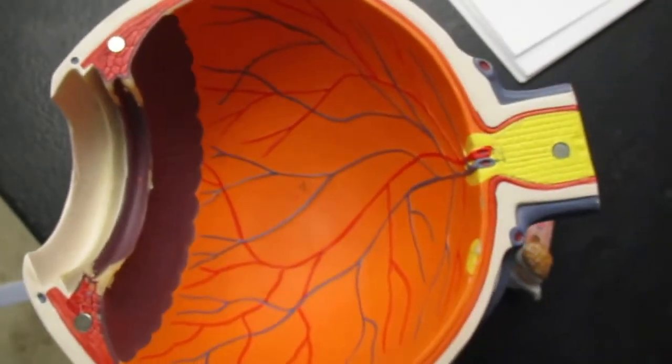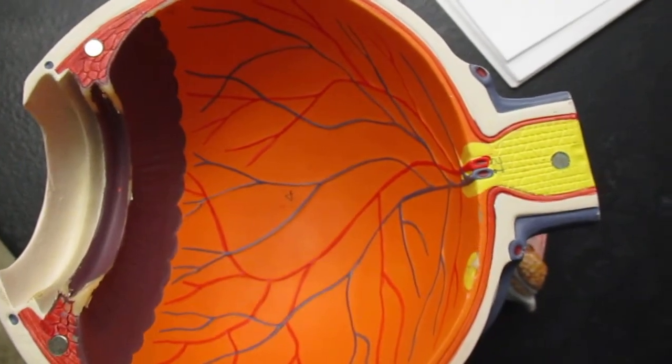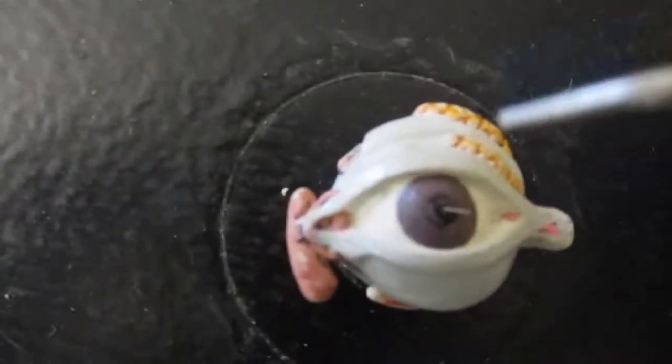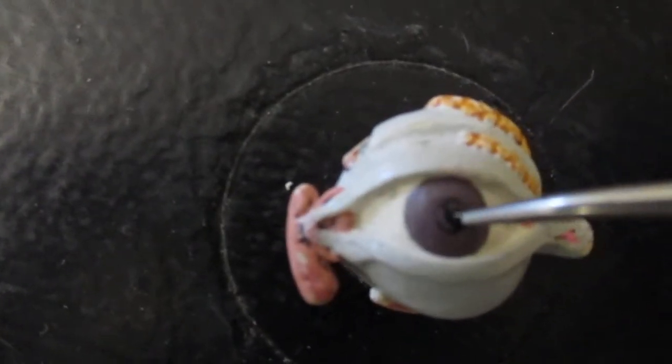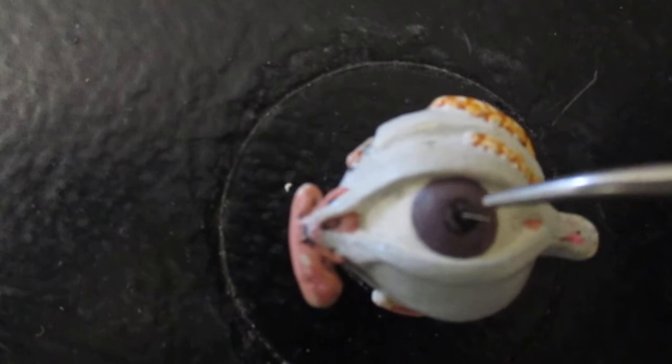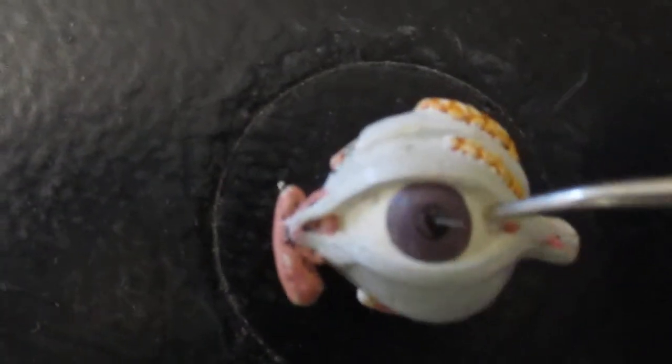And we have the iris. Let me show you the iris on this model here. So we have the pupil right here. Here is your pupil. Here is your iris right here.